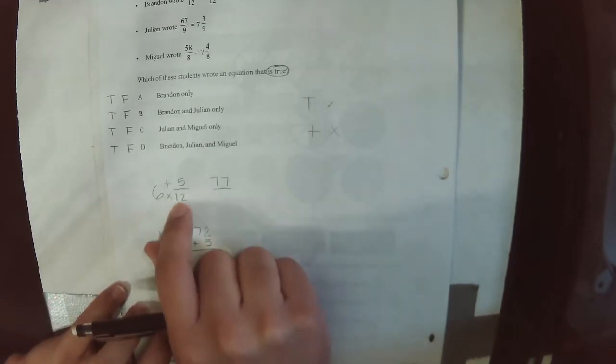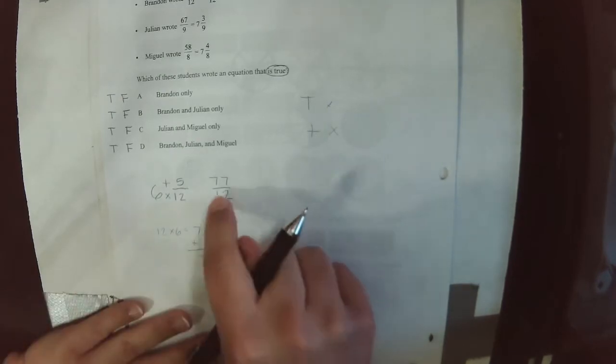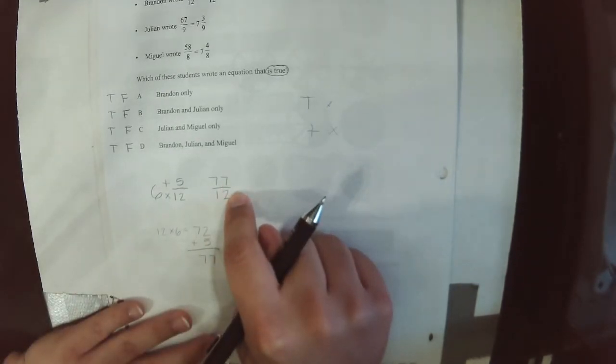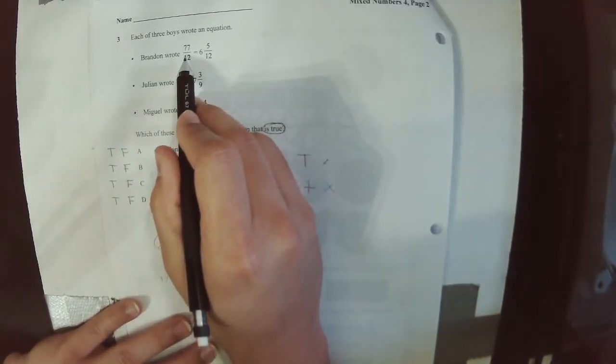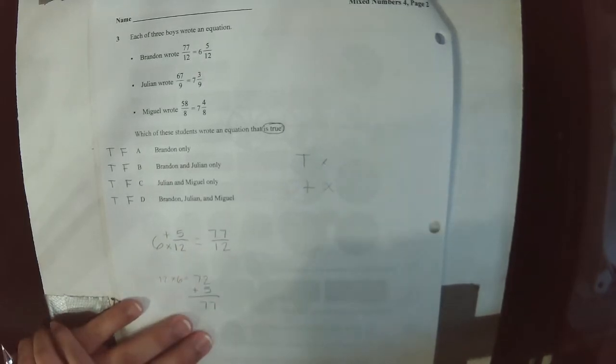And like we said when we were working on the models before, my denominator does not change. So if my denominator was 12 before, it's going to be 12 again. 77 out of 12. If I take a look back at Brandon's equation, he wrote 77 out of 12 equals 6 and 5 out of 12. I just figured it out. Yeah, that's true. So I know that Brandon has to be telling the truth.